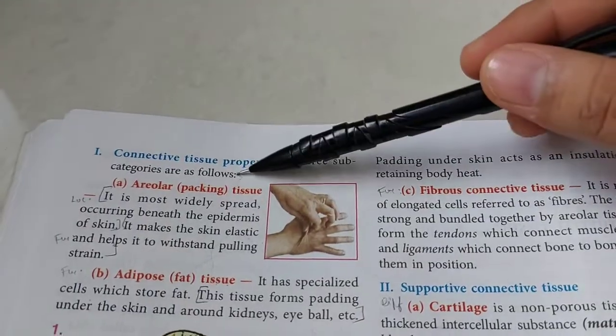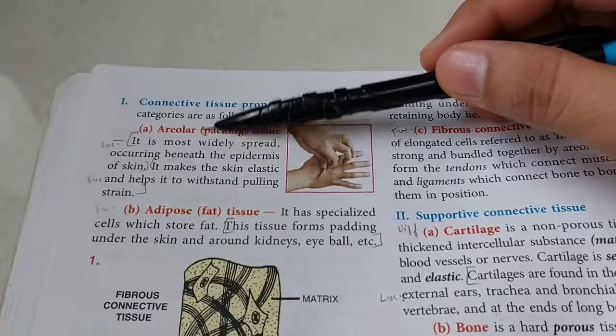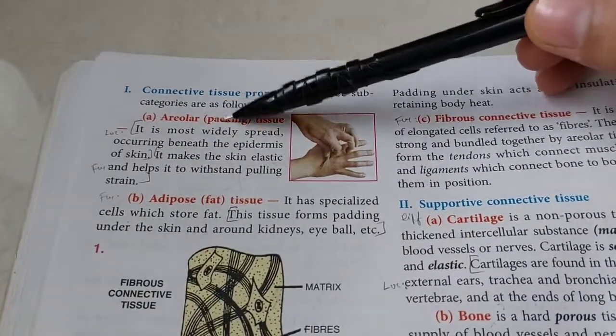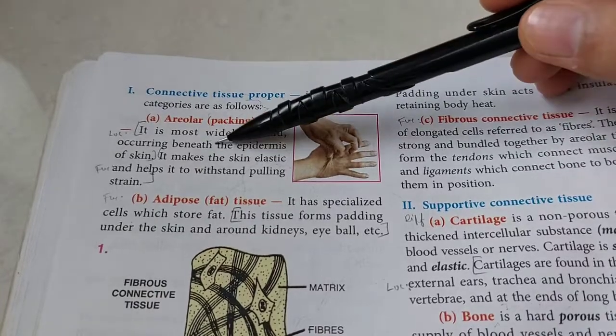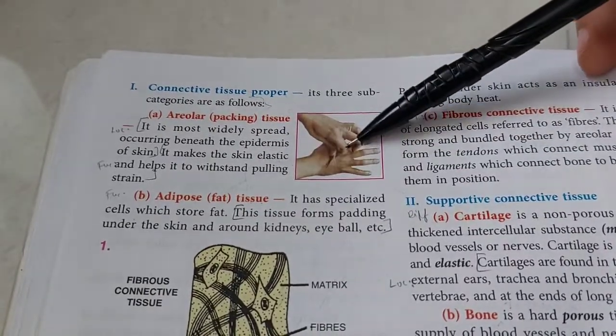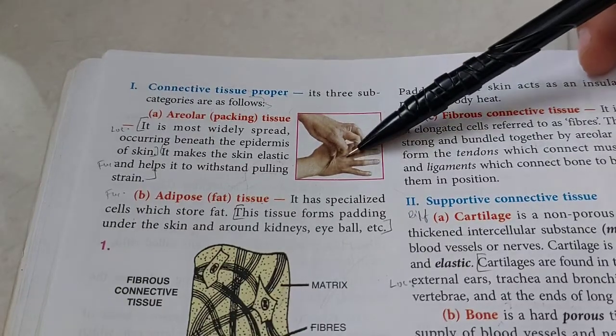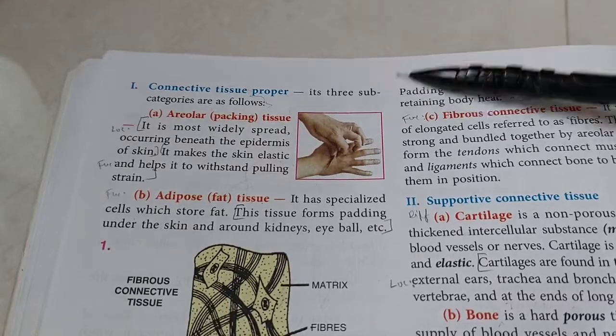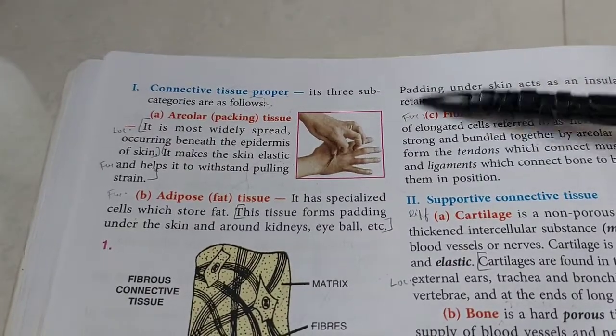Now, connective tissue proper is of three types: areolar or packing tissue, location beneath the epidermis of the skin, function: it makes the skin elastic. So if you pull your skin and you release it, skin will gain its original shape again. Of course, in old people, this ability reduces.